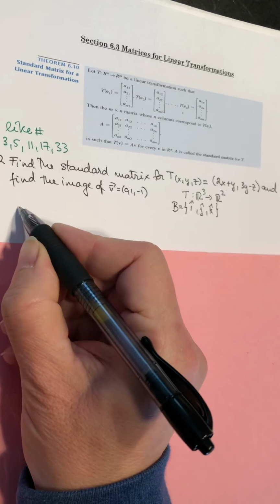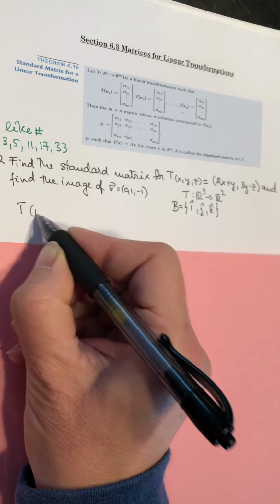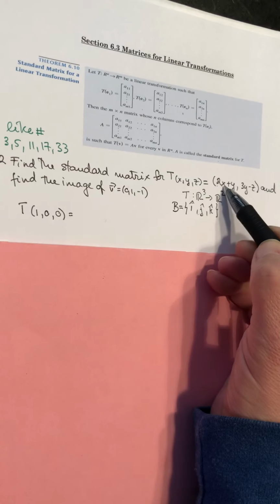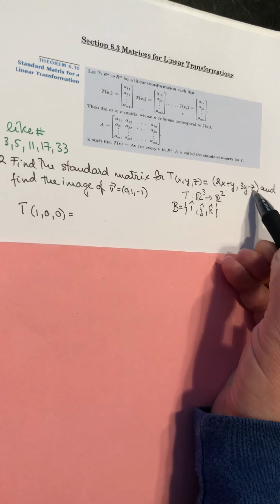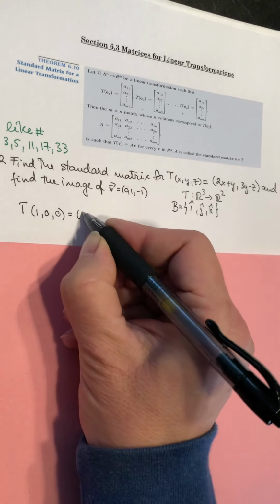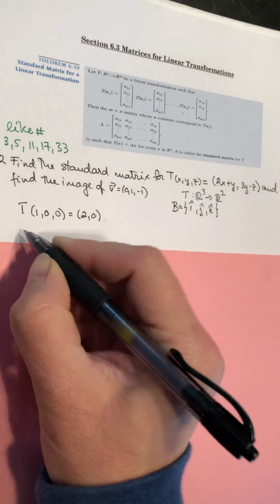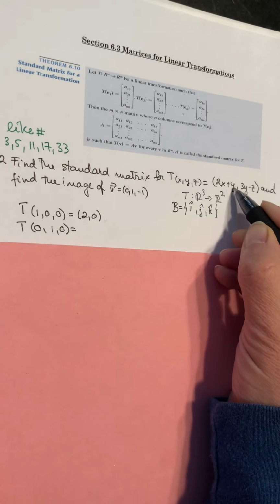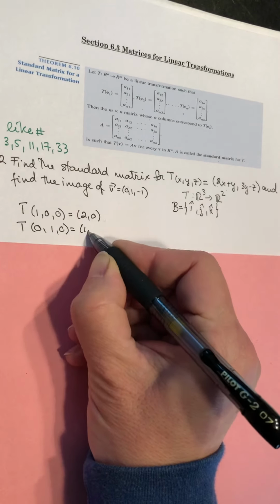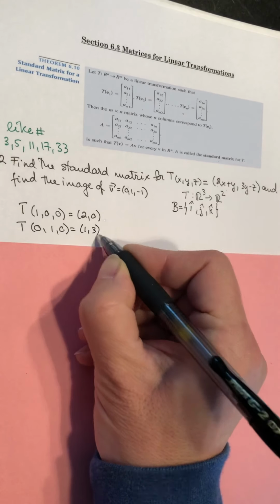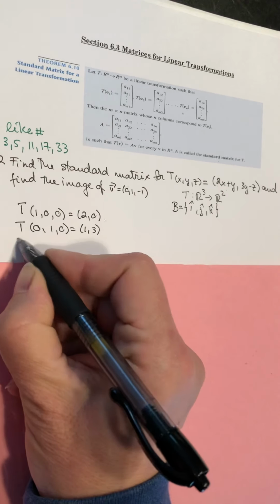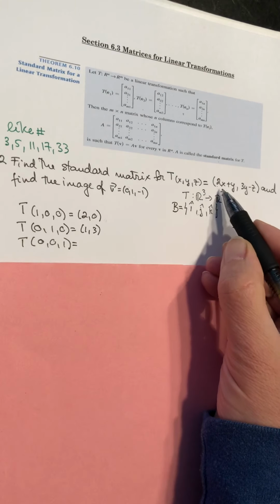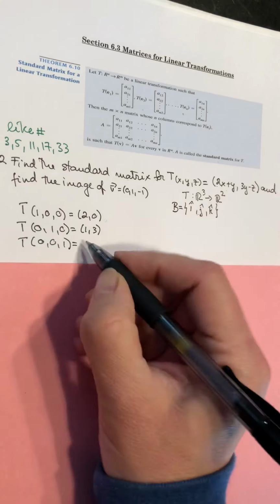So the first thing we do, we take I, 1, 0, 0, and put it through the transformation. That means x is 1, y is 0, and z is 0. So that gives me 2, 0. We take j, 0, 1, 0, put it through the transformation, and we end up with 1, 3. And then we take k and we put it through the transformation, and we end up with 0, -1.